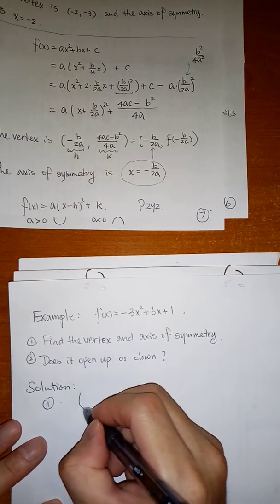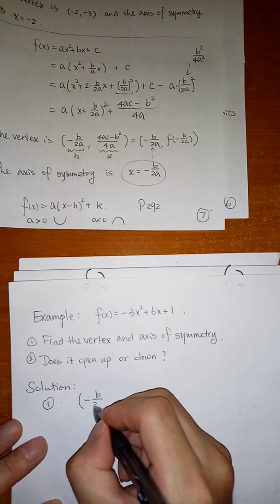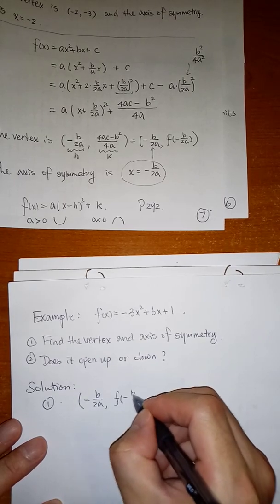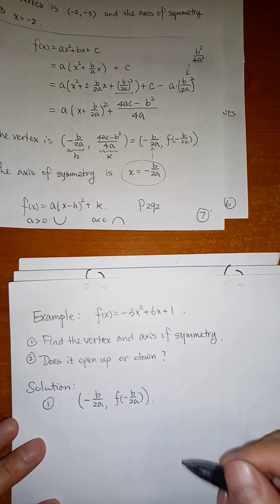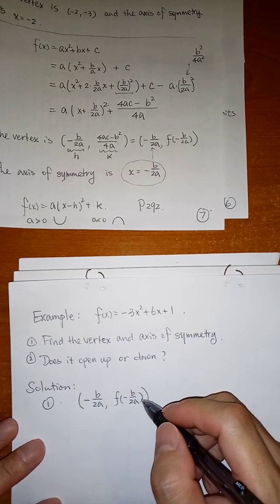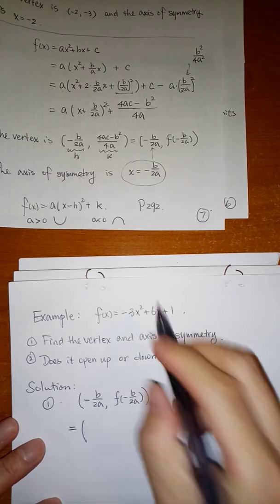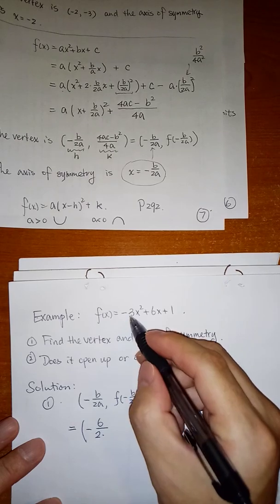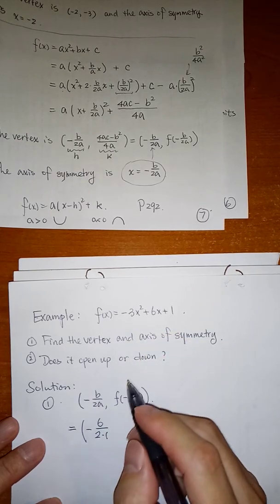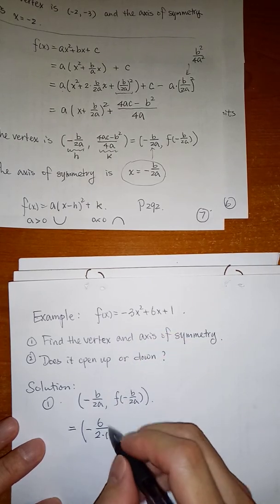Vertex. Vertex is negative b over 2a, f of negative b over 2a. Okay, so b is 6, negative b is negative 6. a is negative 3. Be careful here. a, b, c all contain the sign.